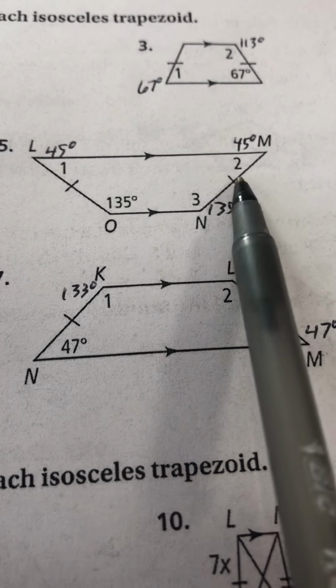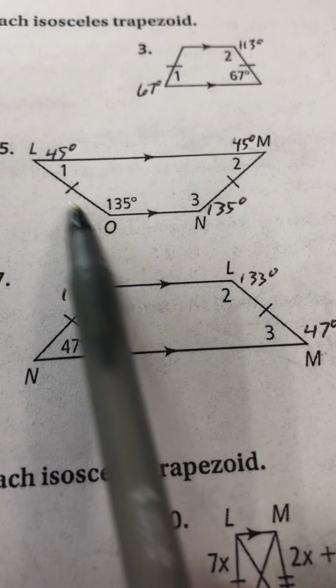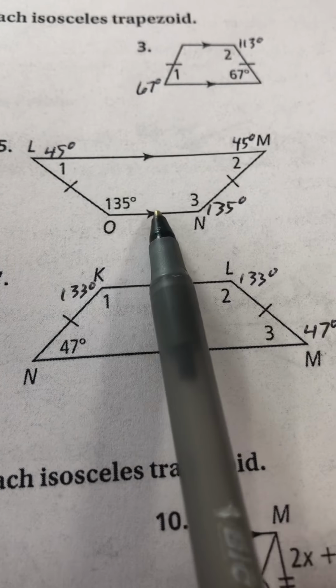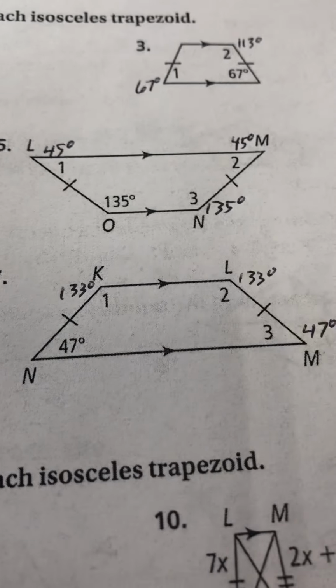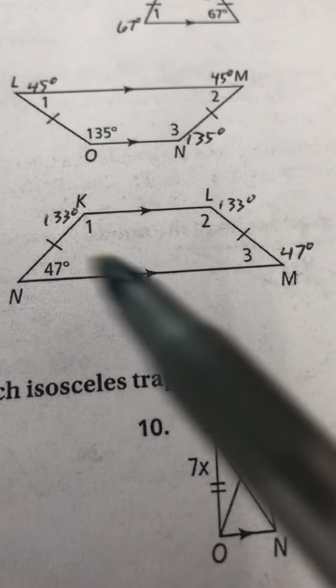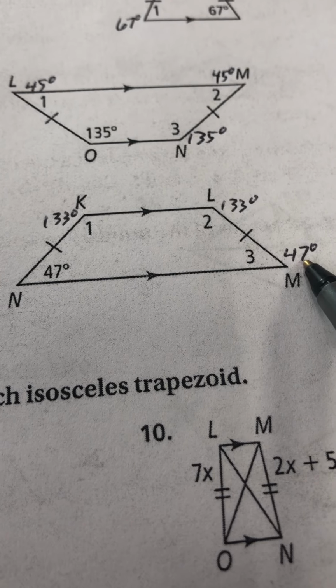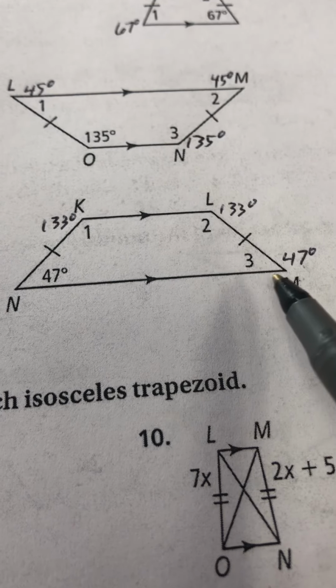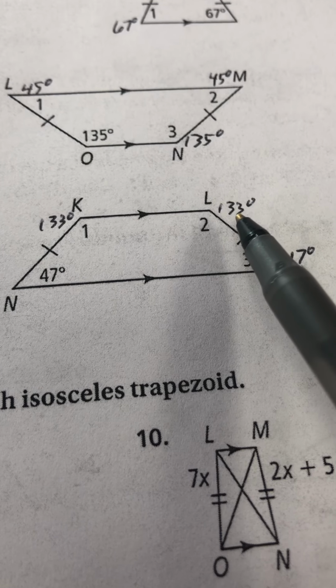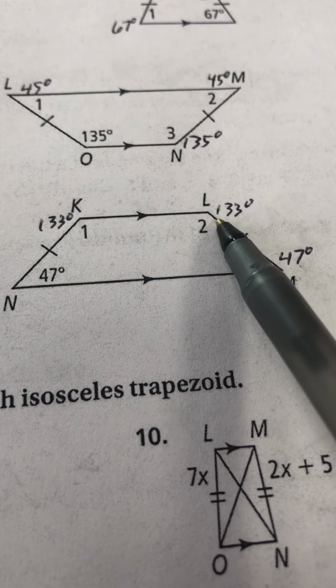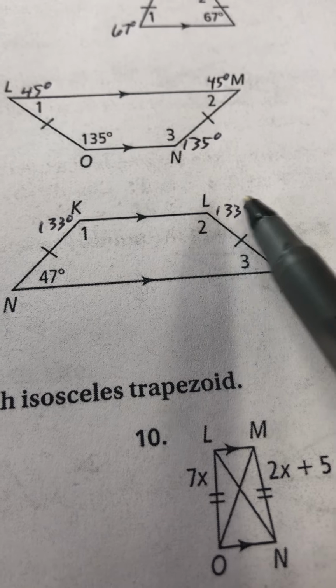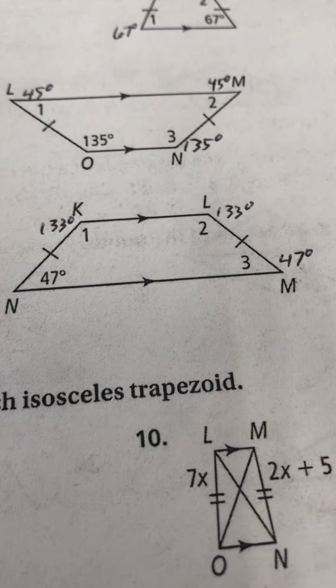If this one's 45, this one's 45, because these lines are parallel and these lines are congruent. For number 7, if this one's 47, that means this angle is 47. And if this is 47, 180 minus 47 gives me 133. If this is 133, this is 133.